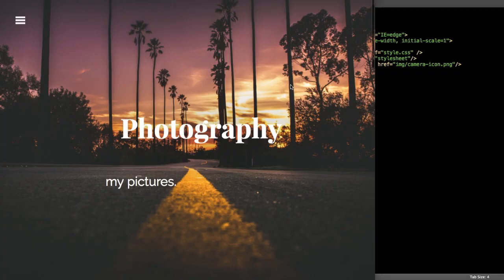Okay guys, so let's take a look at how the photography website appears on my desktop computer here. At the top of the website, the first thing that we'll notice is this gigantic picture that's always going to display at 100% of the screen, no matter how wide or narrow the website is. Later in the video, you'll learn how to add your own picture in here to replace this road image that I like, and then you'll also learn how to change the photography and my pictures text.